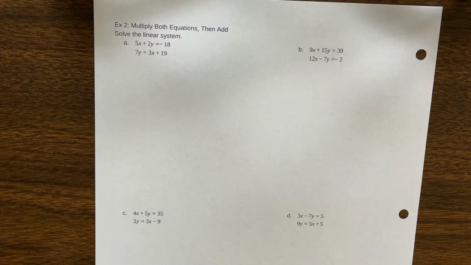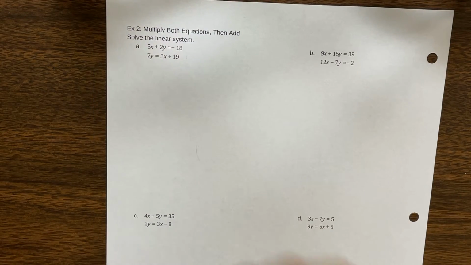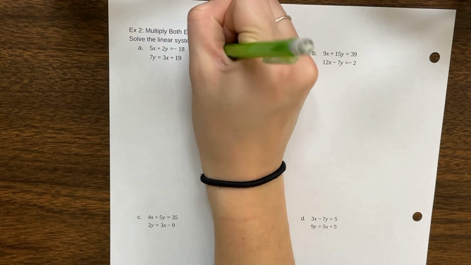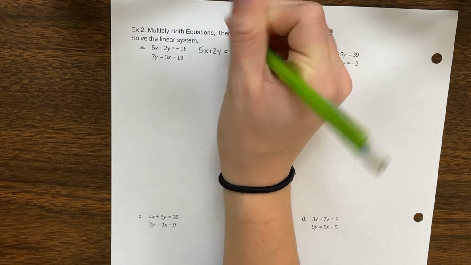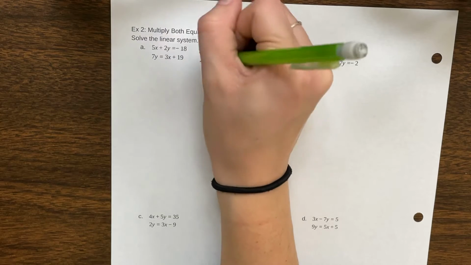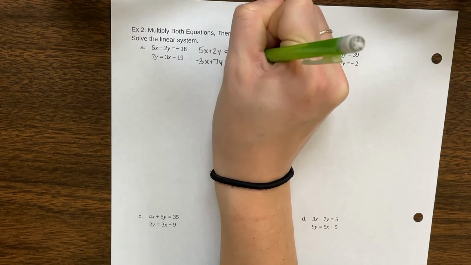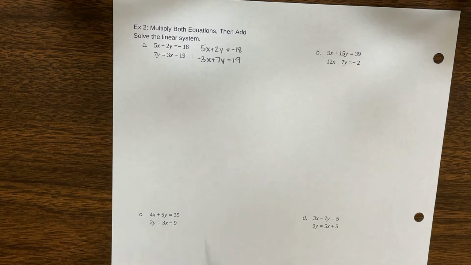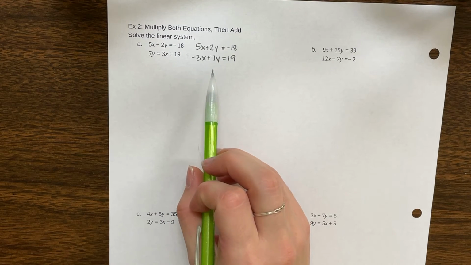So this one, if you're looking, first let's get this into standard form for both of them. So my first one, I would have 5x plus 2y equaling negative 18. And then I'm going to subtract the 3. So I'd have negative 3x plus 7y equaling 19. Okay. So the 5 and the 3, you can't really match up. The 2 and the 7, you can't match up.